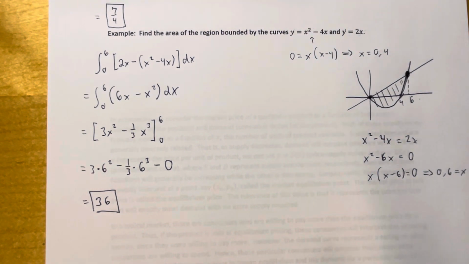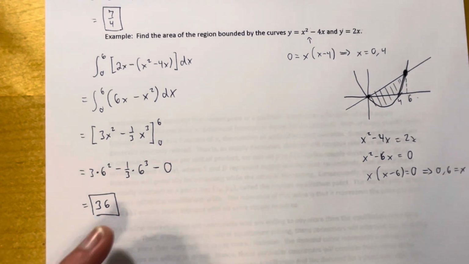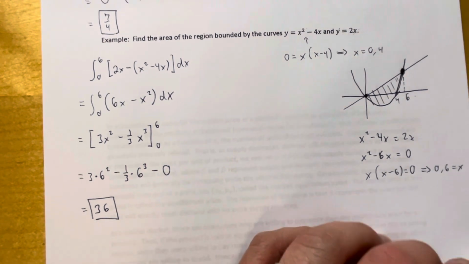Notice again, the answer is positive, which means we did this correctly. Or at the very least, it's not an automatic sign that we did it wrong, right? Because we could have made an arithmetic error somewhere else, but we're looking to make sure that this doesn't come out negative.